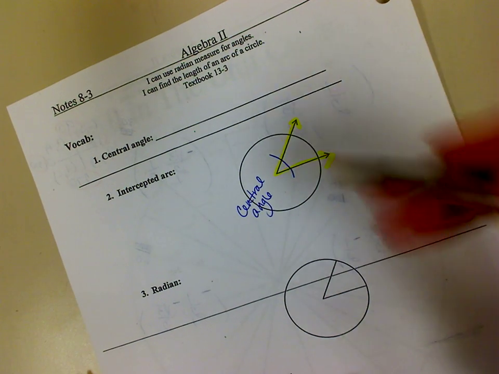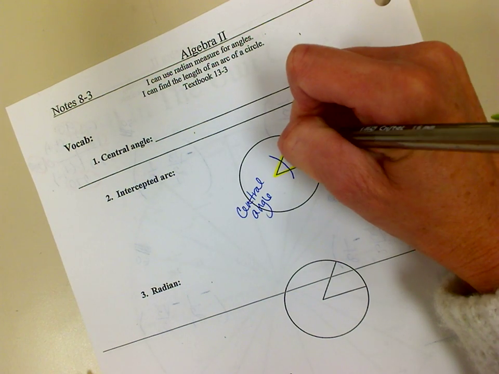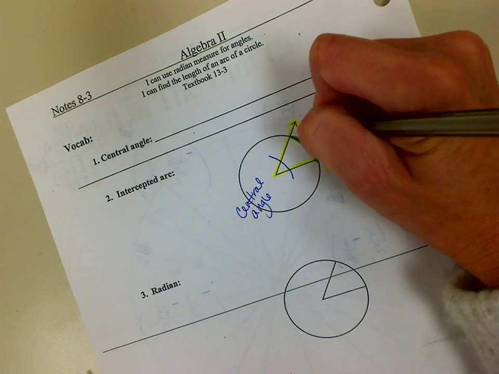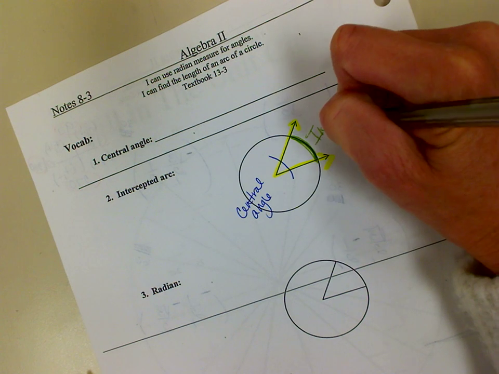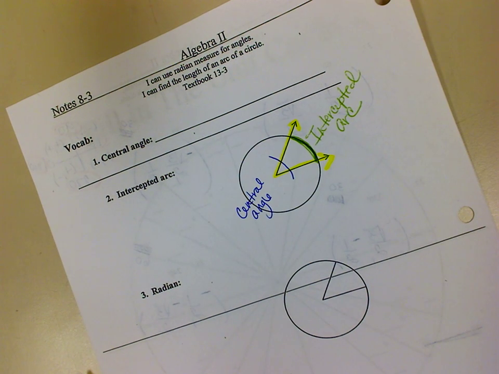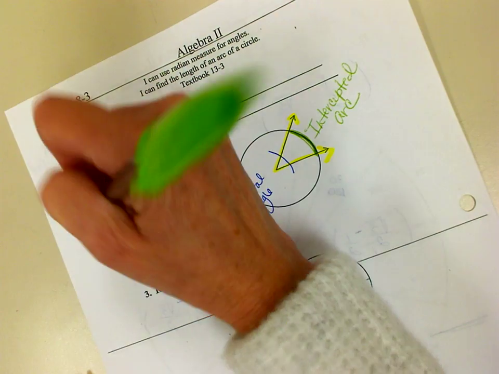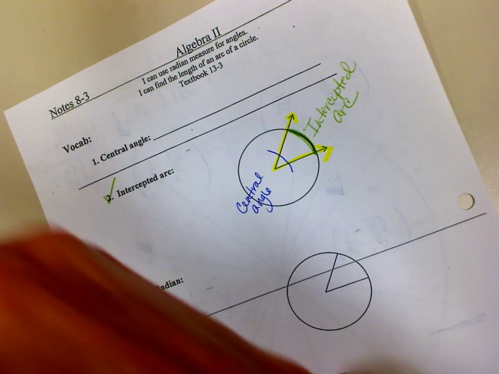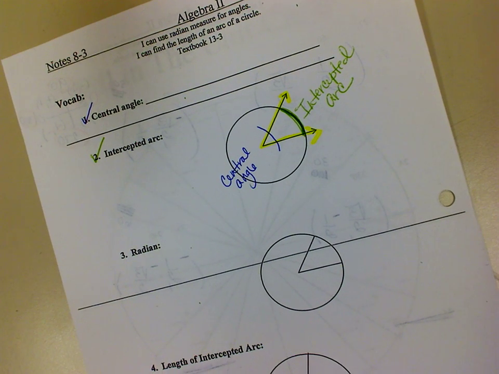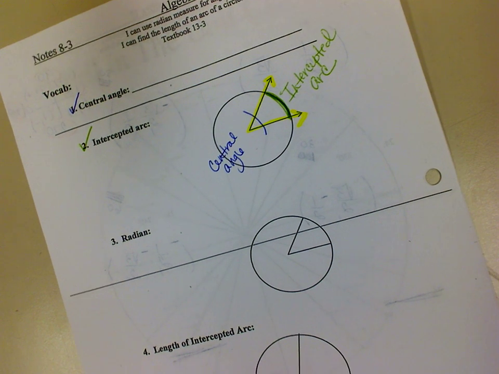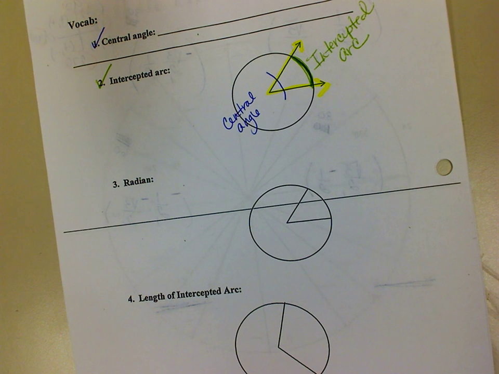Let's see, this right here would be the intercepted arc. So that takes care of these two things. All right, let's talk about a radian now. On 8.2, we talked about the degrees around the unit circle, sort of. We talked about values at the degrees. So now we're going to convert those degrees to radians.